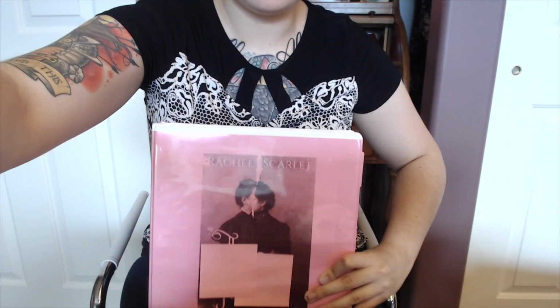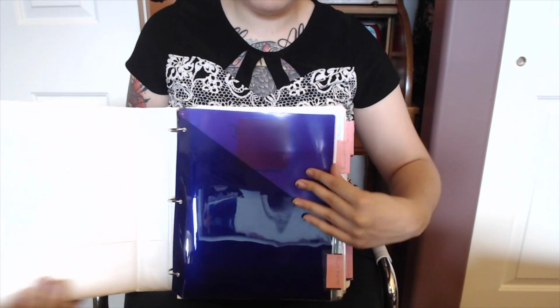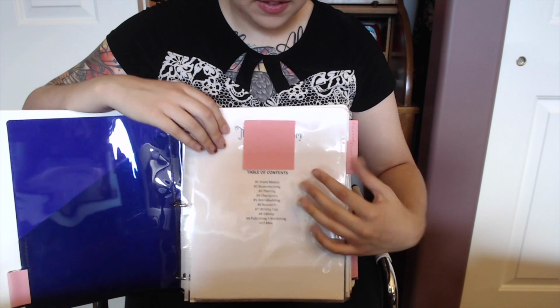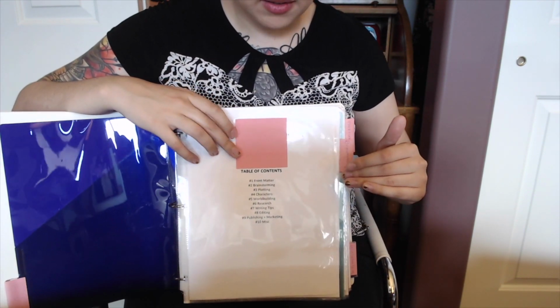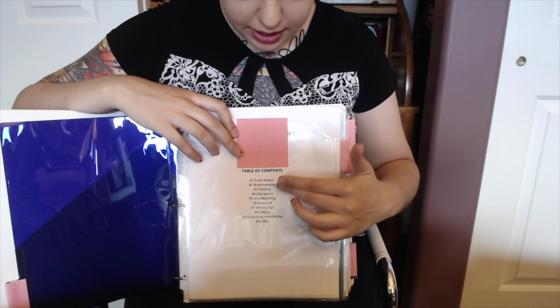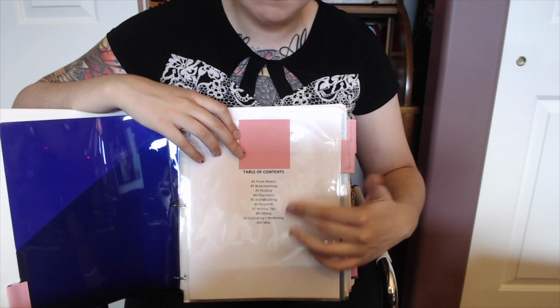Since this one's a lot thicker than my other ones, I'm just gonna show it down here. So I always start off in my template. I have the title, my name, and then I have the table of contents. Because this is separated into, I think, 10 sections. So I have front matter, brainstorming, plotting, characters, world building, research, writing tips, editing, publishing and marketing, and then MISC.